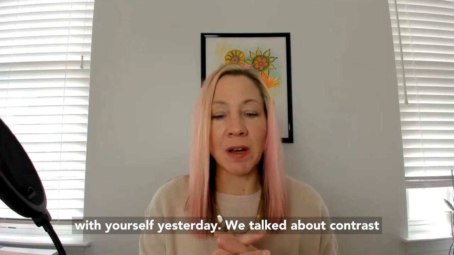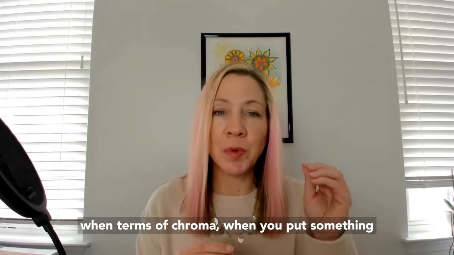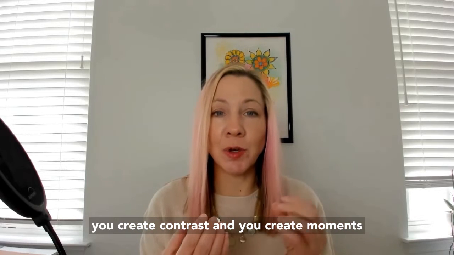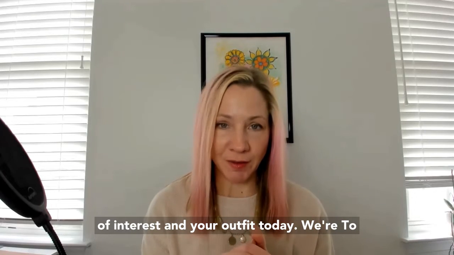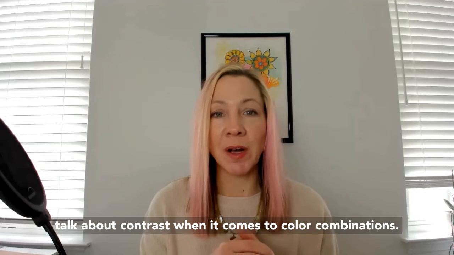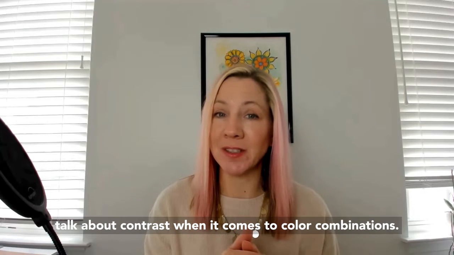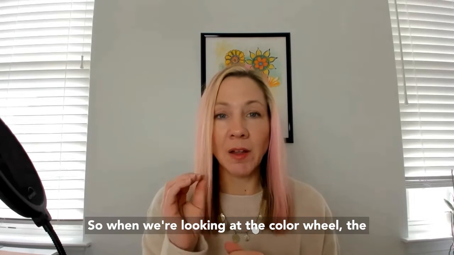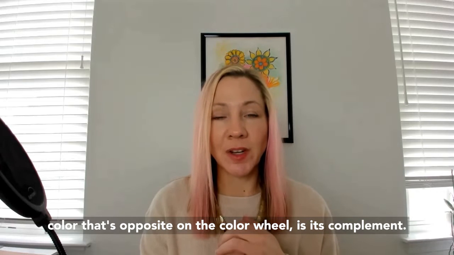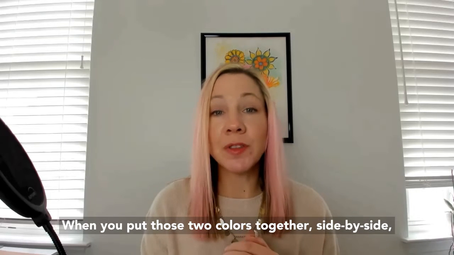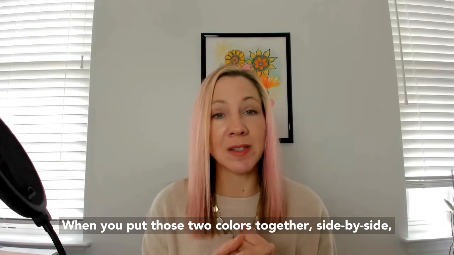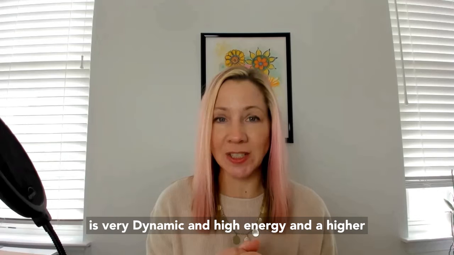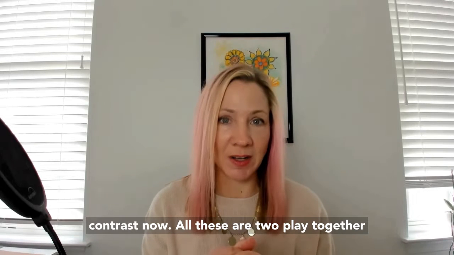Yesterday, we talked about contrast in terms of chroma. When you put something bright next to something that's more muted, you create contrast and you create moments of interest in your outfit. Today, we're going to talk about contrast when it comes to color combinations. So when we're looking at the color wheel, the color that's opposite on the color wheel is its complement. When you put those two colors together, side by side, you create a complementary color scheme, which is very dynamic and high energy, and a higher contrast.